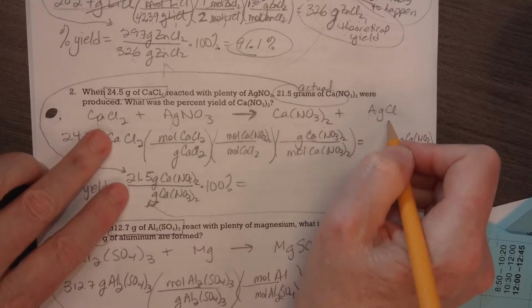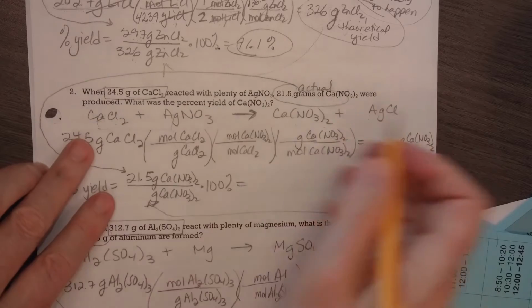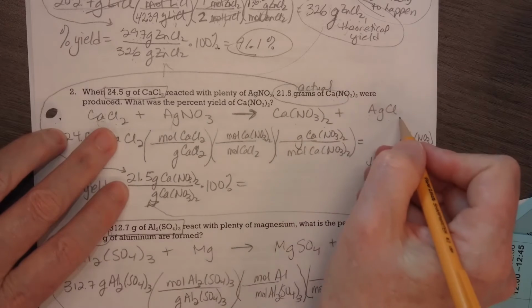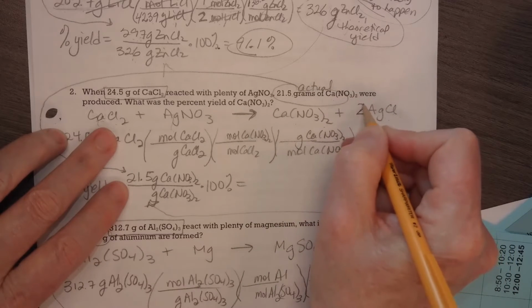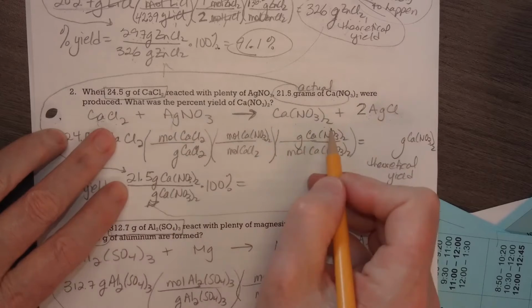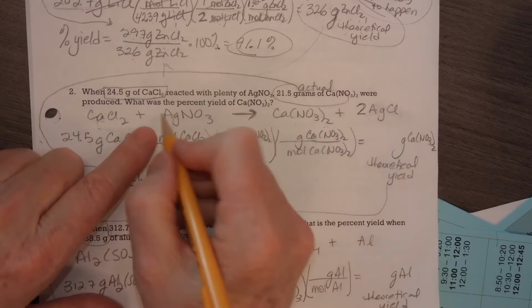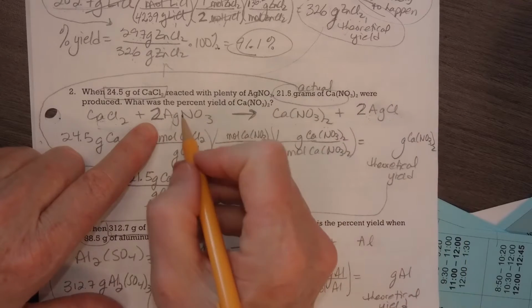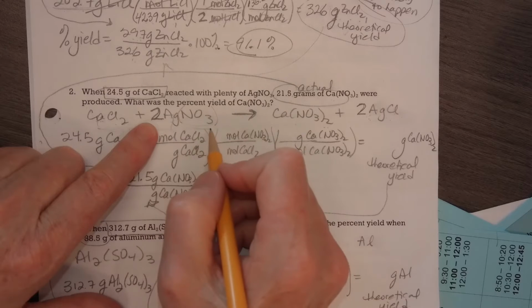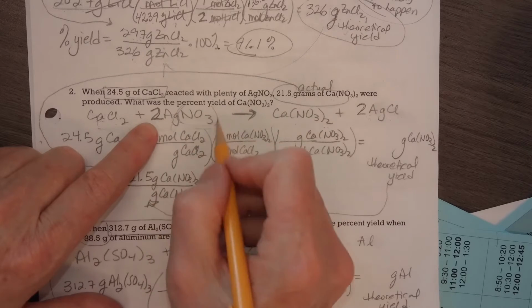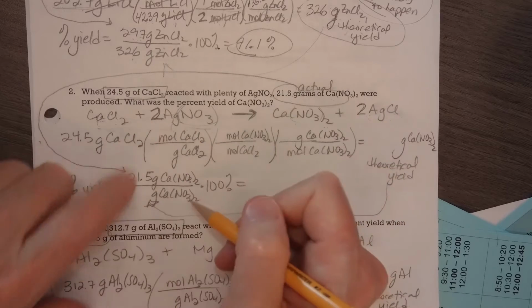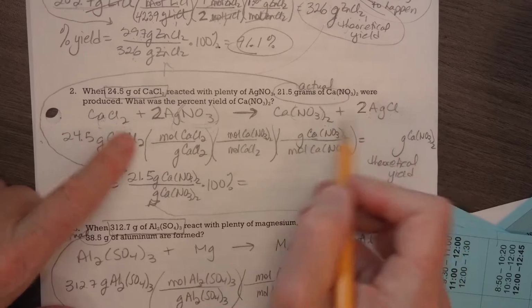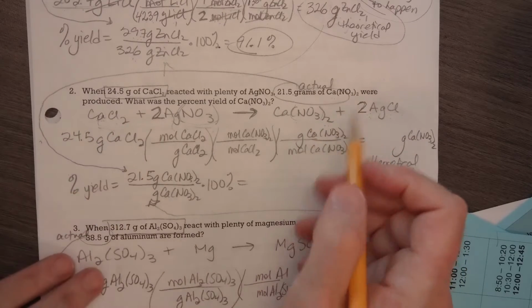Silver chloride is AgCl. Before I do anything, I have to balance this. I see that I have 2 chlorines here, so I can only change coefficients, so I have to have a 2 here. And then I have 2 nitrates, so I have to have 2 here. And I have 2 silvers. Remember, whenever you have a polyatomic ion like nitrate, you treat it as a unit; sometimes it helps to put parentheses. So it appears to be balanced: 1 calcium, 2 chlorines, 2 silvers, and 2 nitrates. We're good.